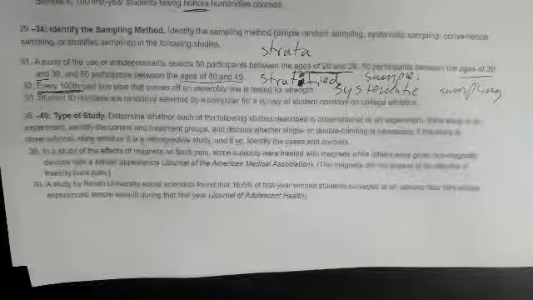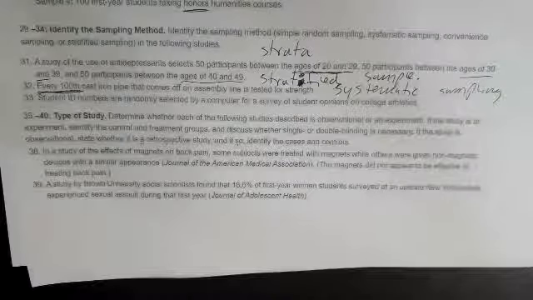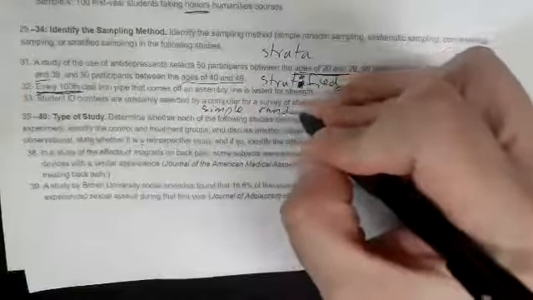And then the last one says student ID numbers are randomly selected by a computer for a survey of student opinions on college athletics. So what kind of sampling is that? Random sampling. That is random, because it's generated. That is simple random sampling, right? I think you're just putting that word simple in front. We say random sampling.